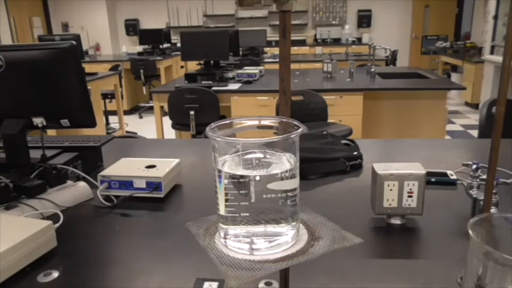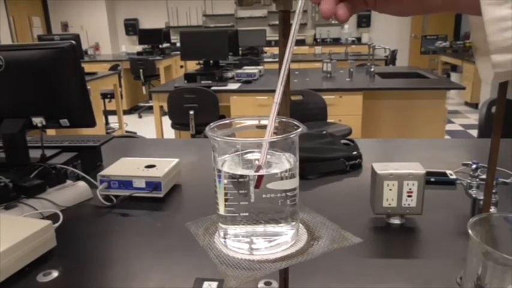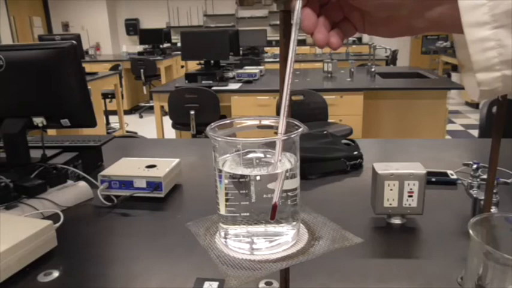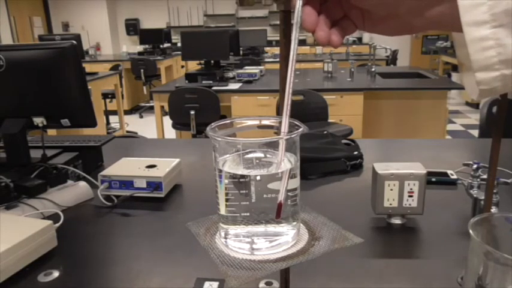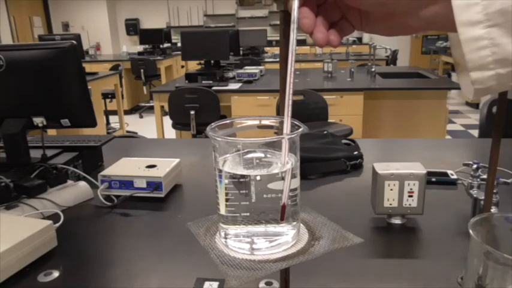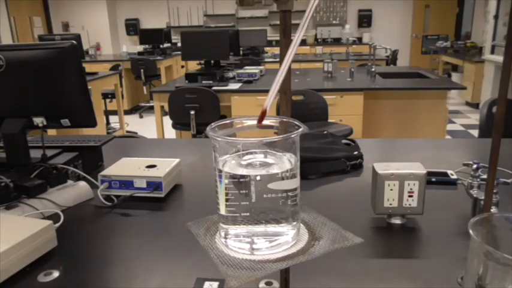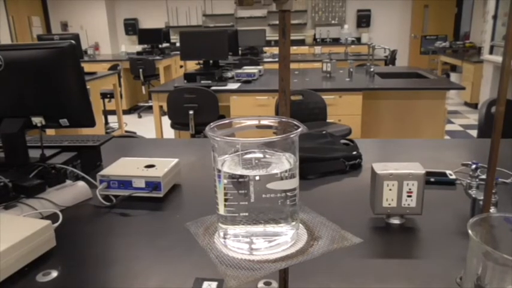Alright, let's check it again. I don't think it was going to take very long. It's just hanging a little bit below 30. Here, we're right about 40, so we'll stop it there and then we'll wait for the sample to melt.